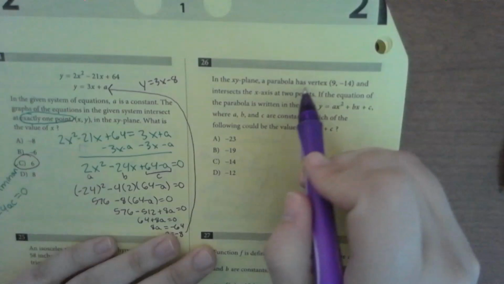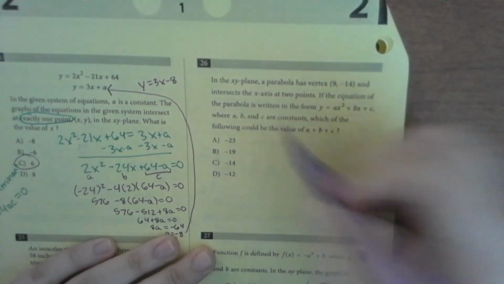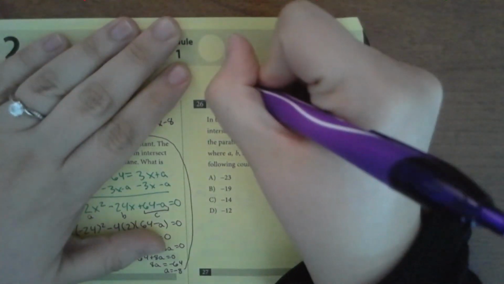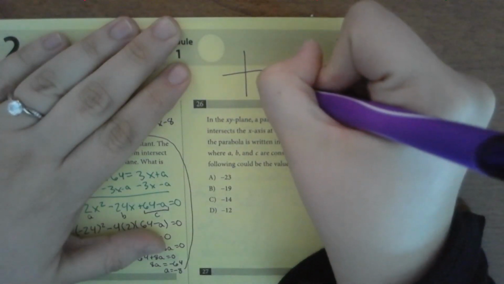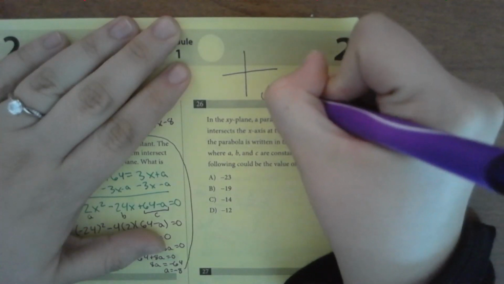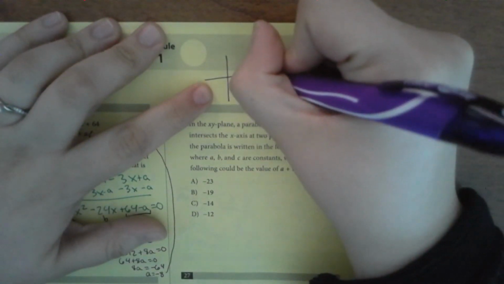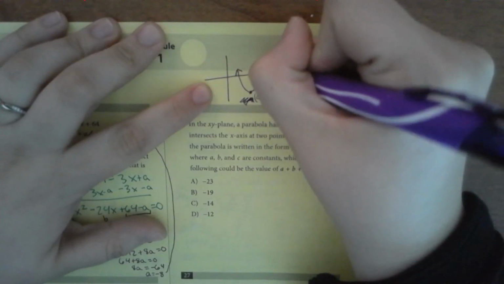In the xy plane, we have a parabola with vertex (9, -14), and it intersects the x-axis at 2 points. So we kind of just sketch that. (9, -14), we'll say that's about here. And it's going to have two solutions, so that means it has to open upward.